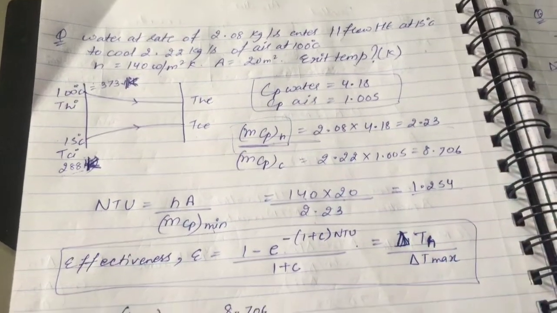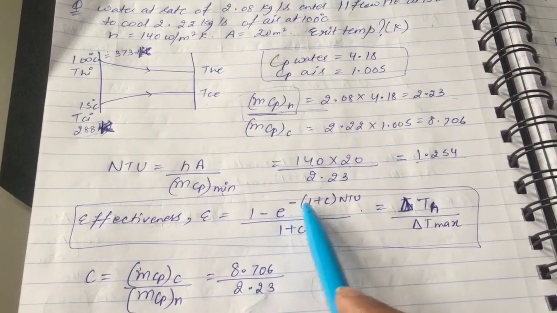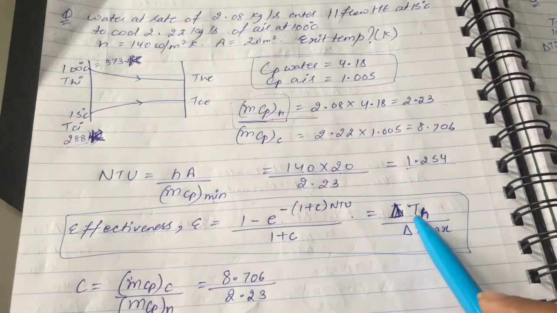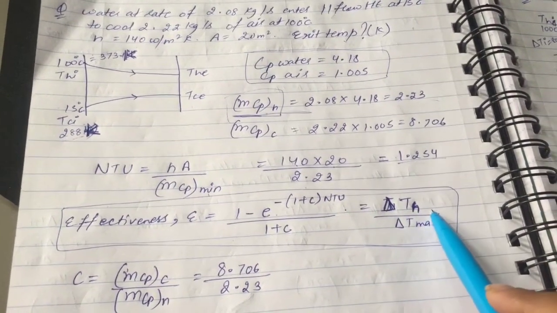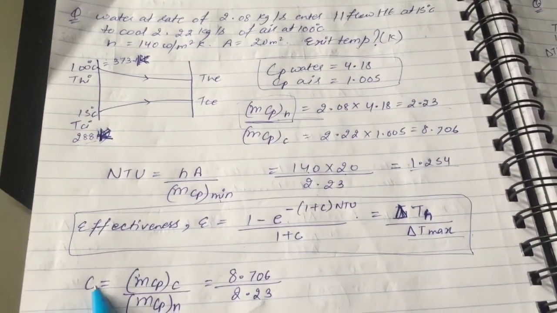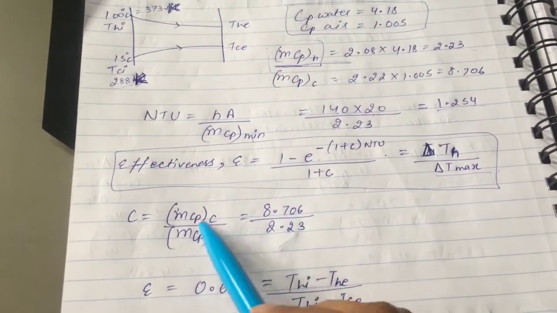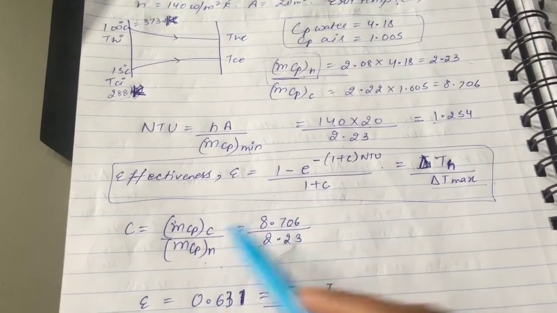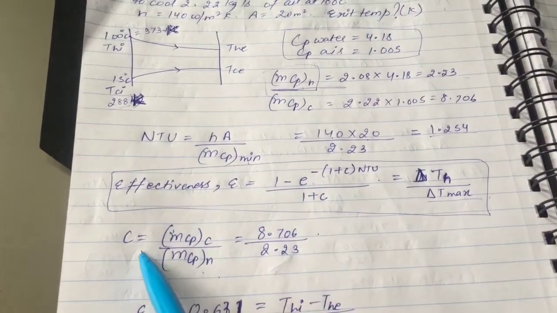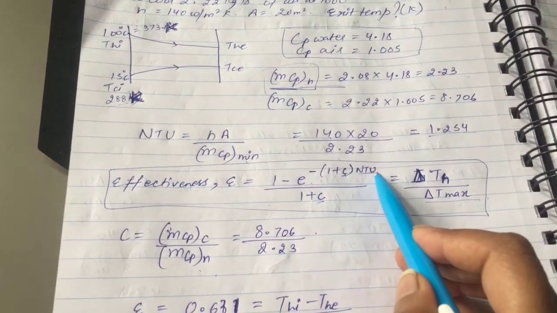Effectiveness we know is equal to 1 minus e to the power minus NTU into 1 plus C upon 1 plus C, which is equal to delta T of hot fluid upon delta T maximum. C we know is MCP of cold fluid by MCP of hot fluid. We have calculated both of these, so we can calculate C, put the value of C in this equation, and NTU we have calculated.